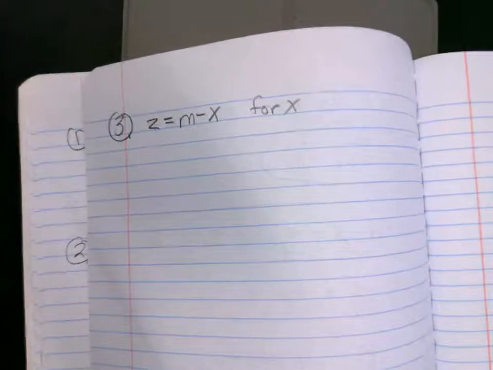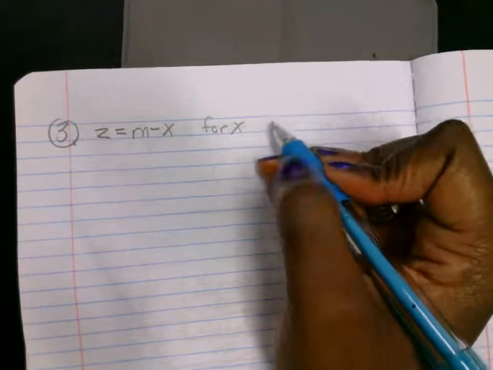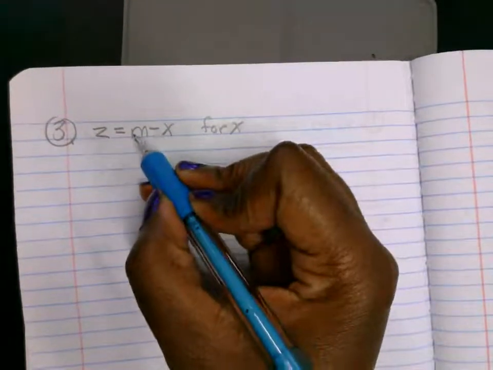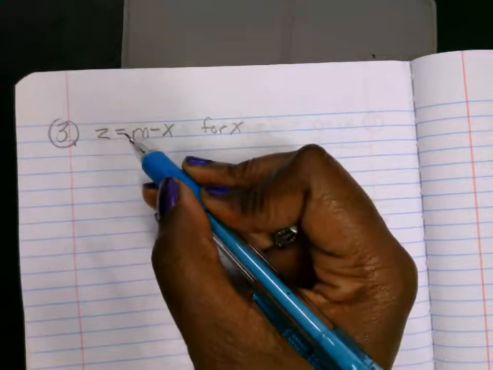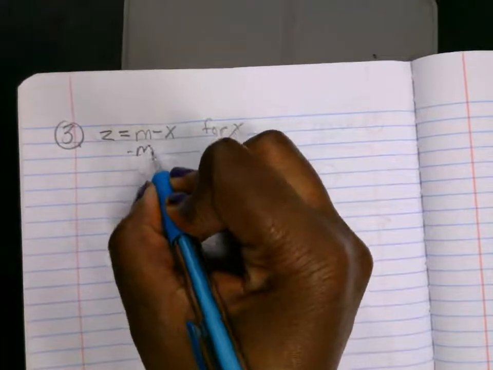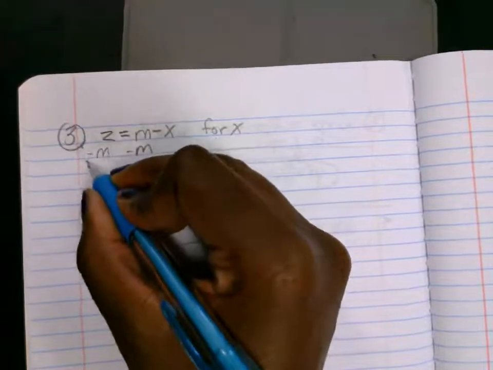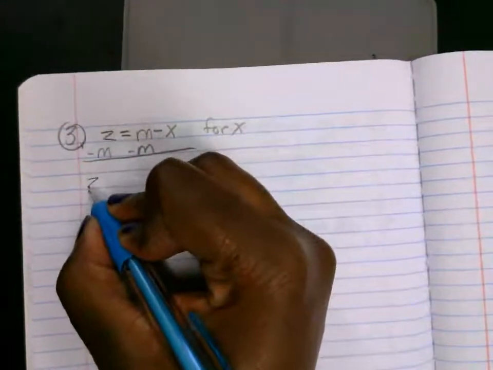All right, we ready? Let's see if we got it right, okay? So let's solve for x. How do we get x by itself? What are we going to move? The m. What kind of m is this? Positive or negative? Positive. So how do you get rid of a positive m? We're going to subtract m on both sides. So what was already there is the z.